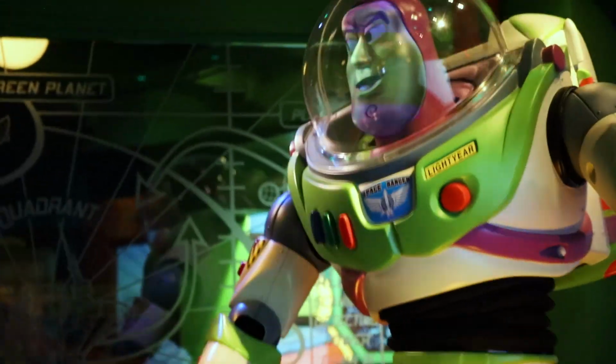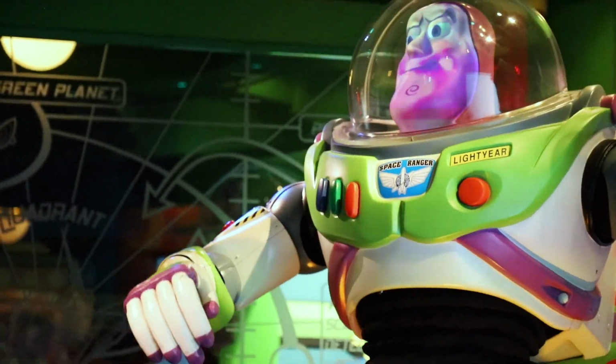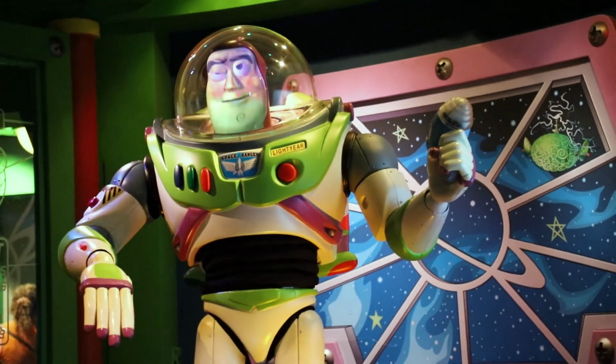Buzz's suit is made of a beryllium carbonic alloy, which means it's a metal. It doesn't need to flex or bend, so it's something that I could probably model with enough time. His face, however, is human enough that I'm not confident in my abilities to do that at this point.